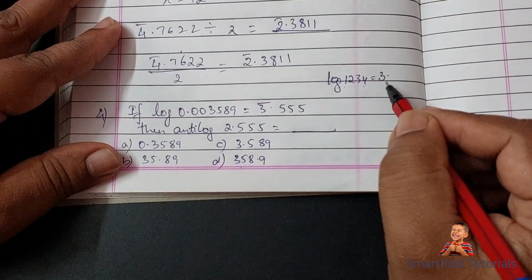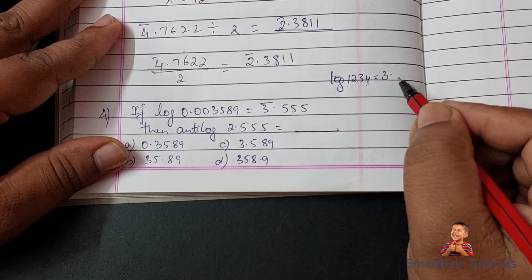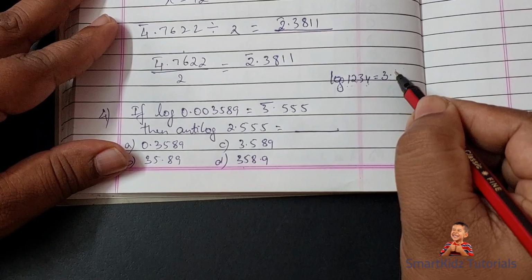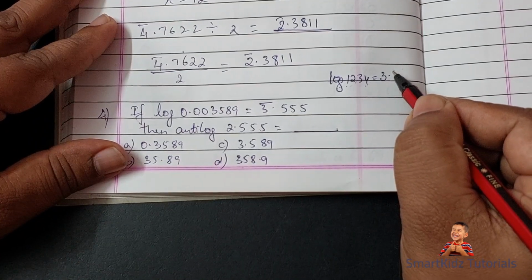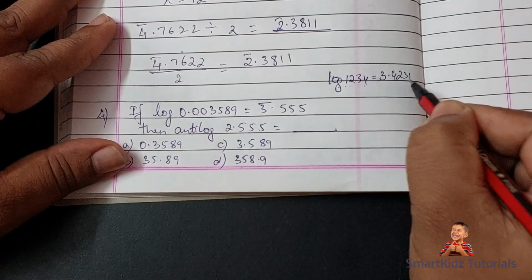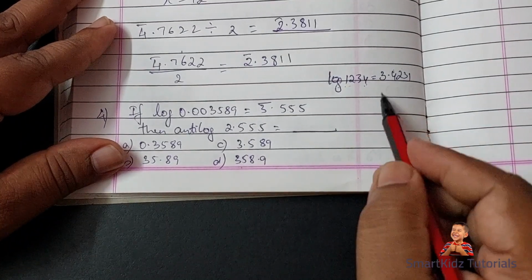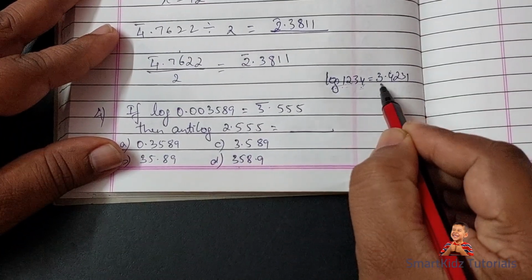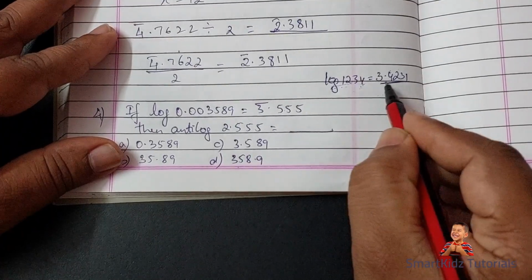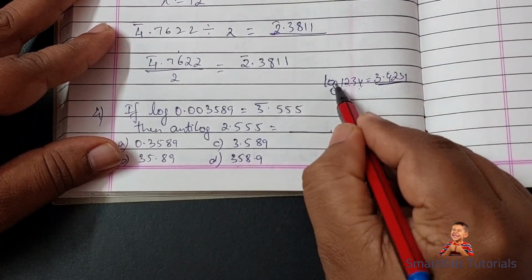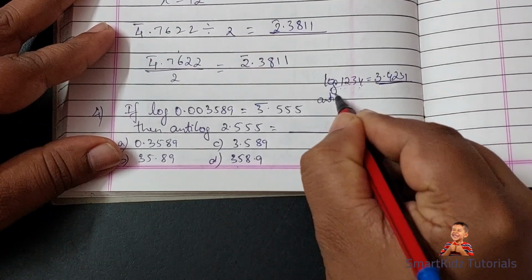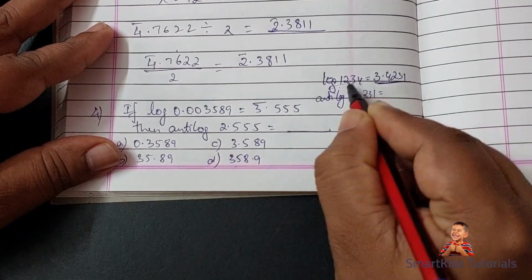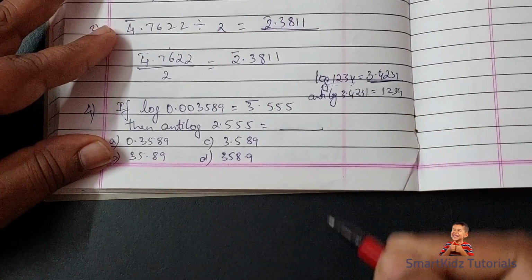Let's say, I don't have the log table here with me, so I have not removed the log. So let's say I'll assume it is somewhere like say 4, 2, 3, 1. Let's say that is the answer. That is not the answer, but I'm just assuming. So log of this is this value. Now if you take the antilog of this, it will give you back 1234. So antilog of 3.4231 will be 1234.